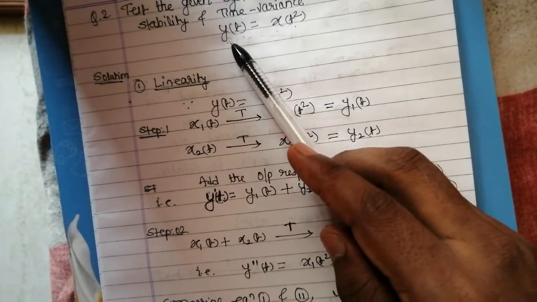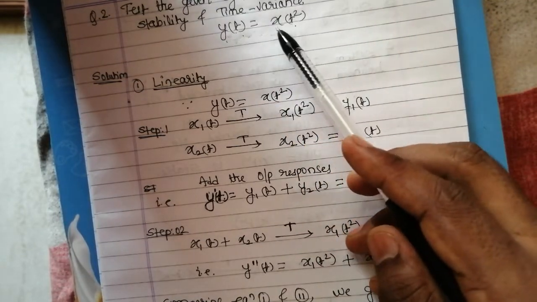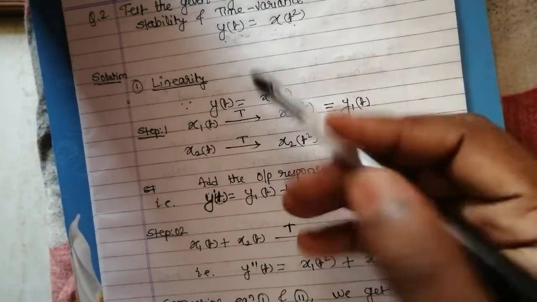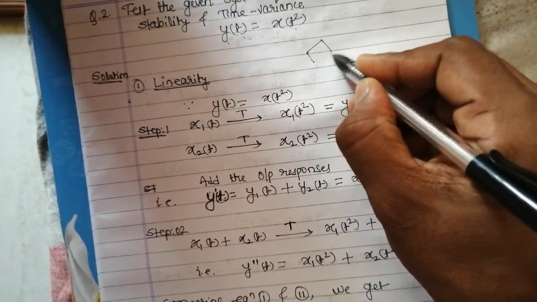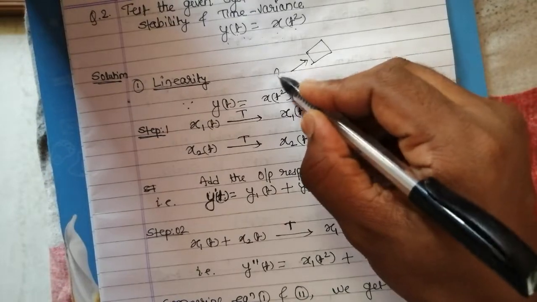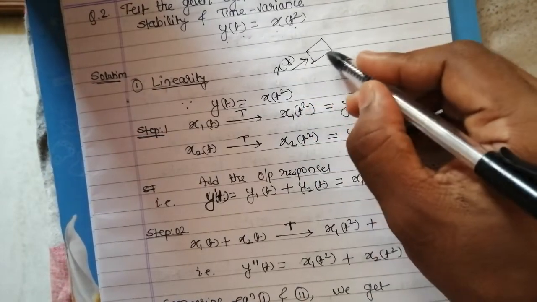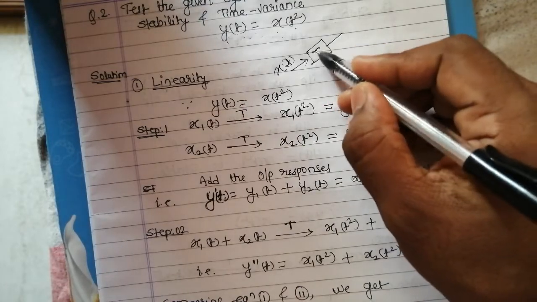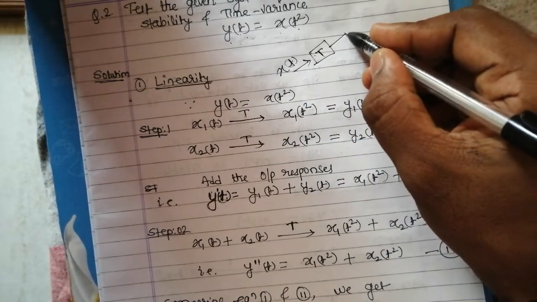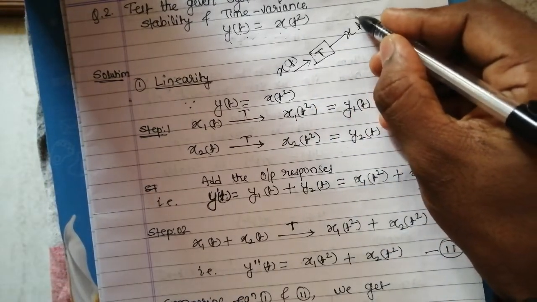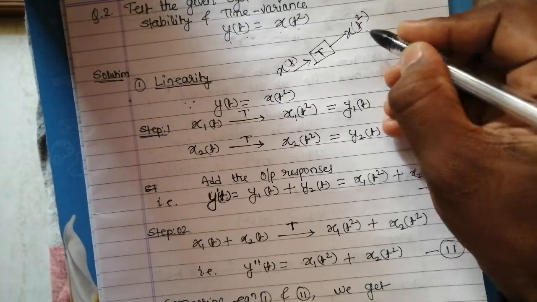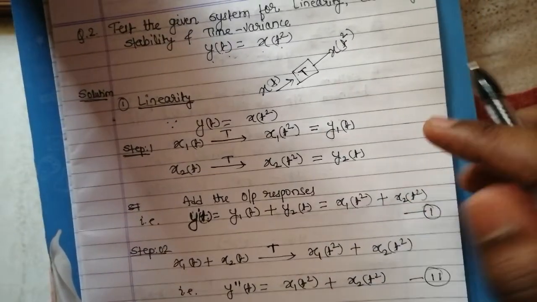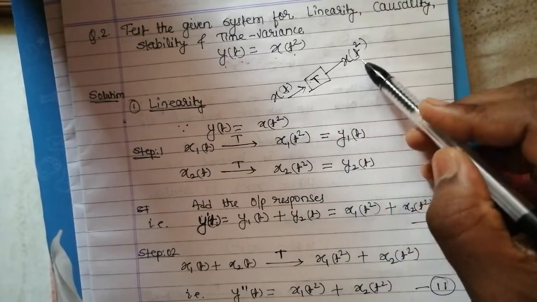because as per the given system definition, a system is there, and you are applying x of t as an input to this particular system, and what this system does is it makes the square of the time variable.